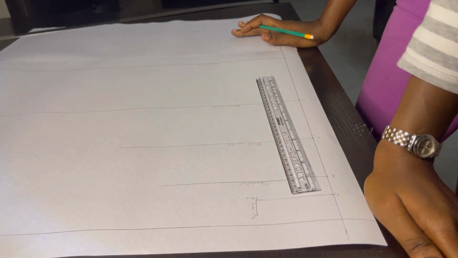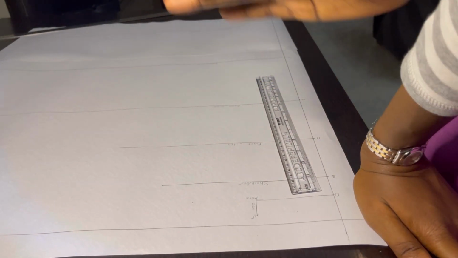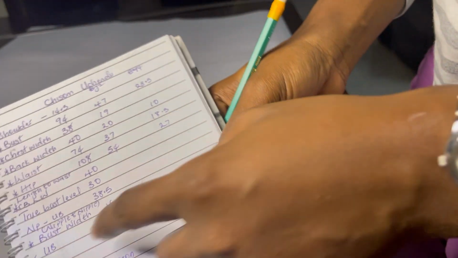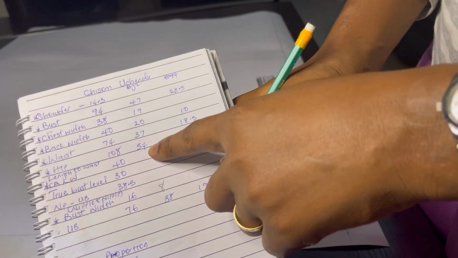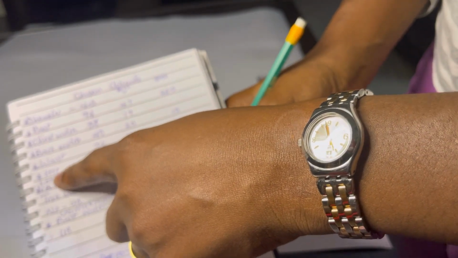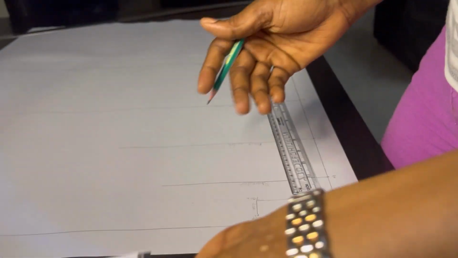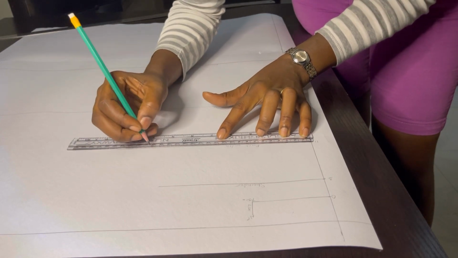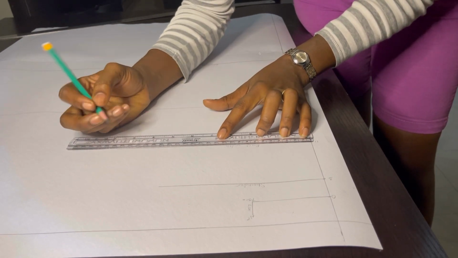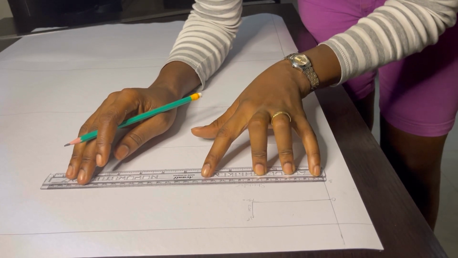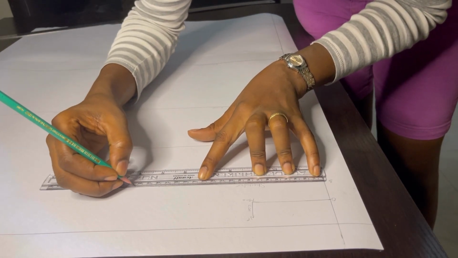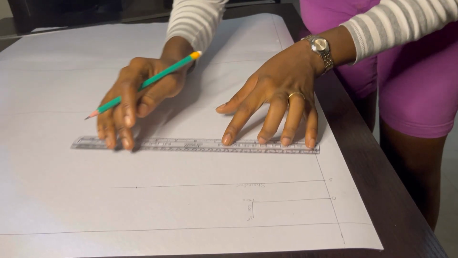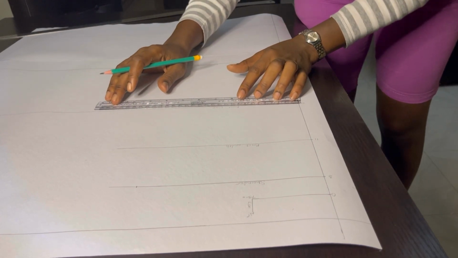So next is to point out your half across back. My across back is 40, so the half is 20. So I'll mark 20 on my shoulder line and on the bust line. So on my bust line I'll point 20 out too.